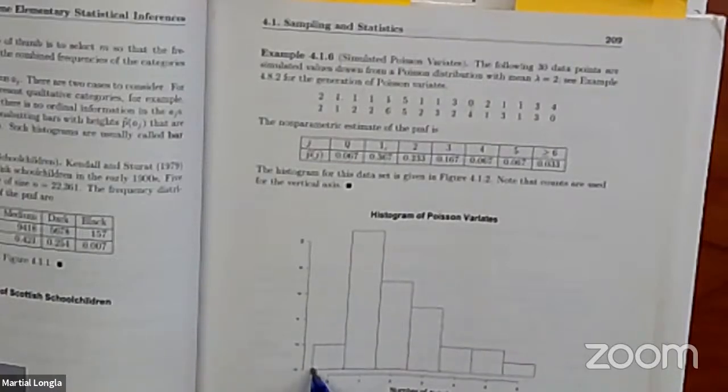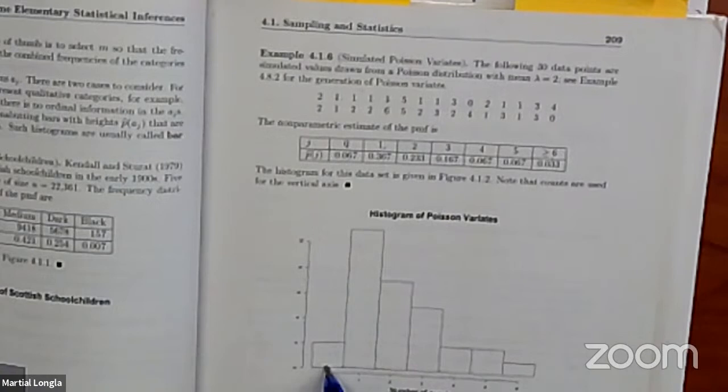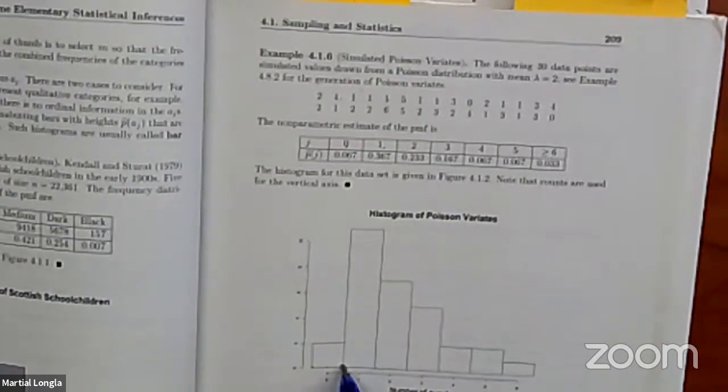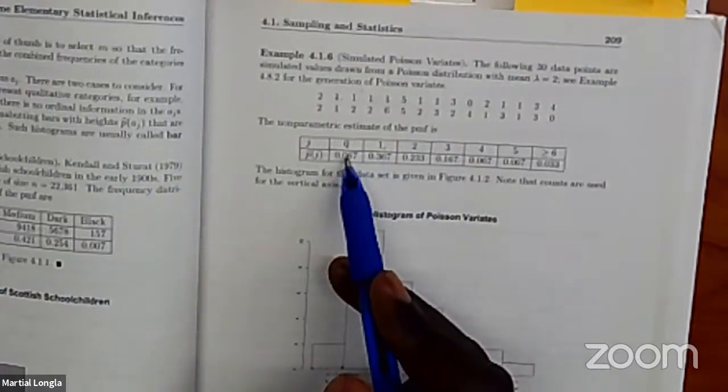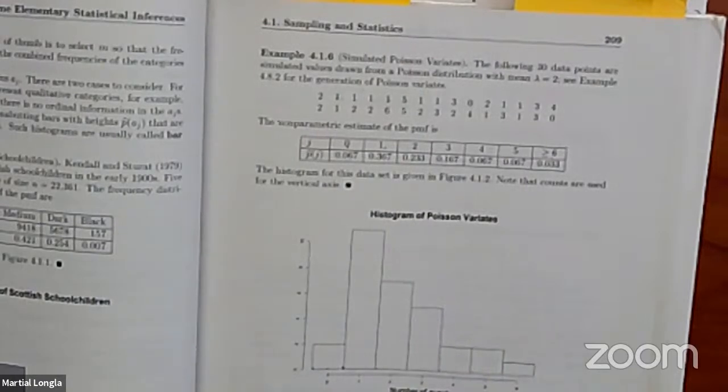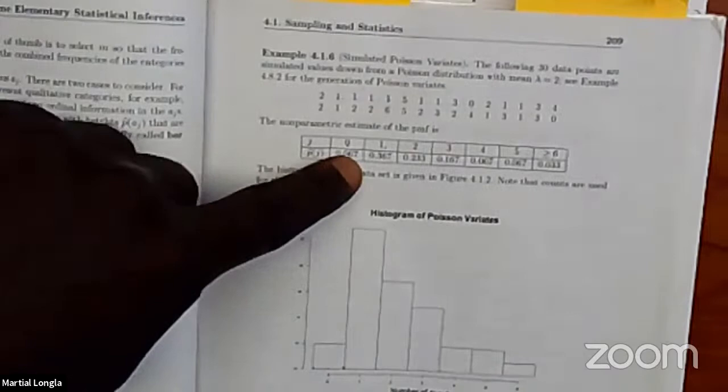So this 0 is here, 0.5 to the left, 0.5 to the right, and 0 is in the middle. And the height of that box is the frequency you had here. It's either the frequency or the probability itself that you estimated.